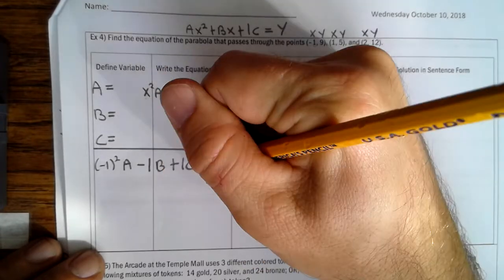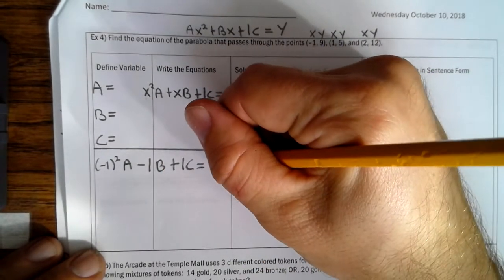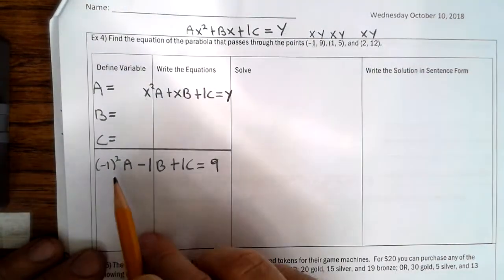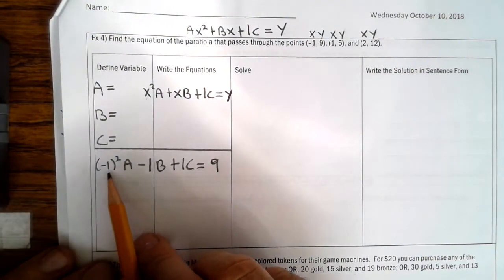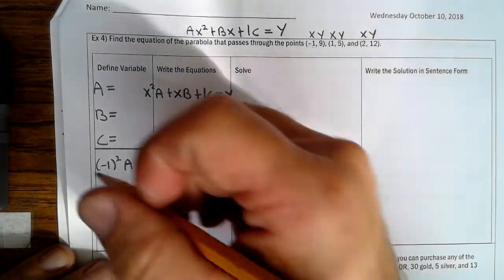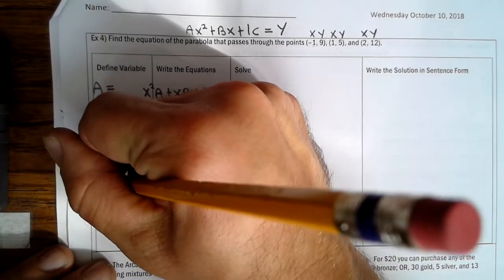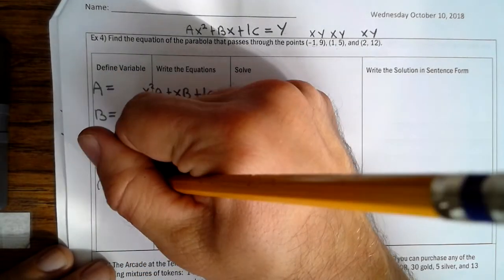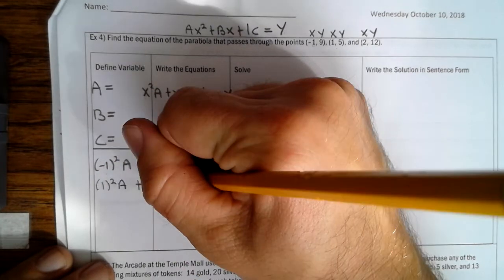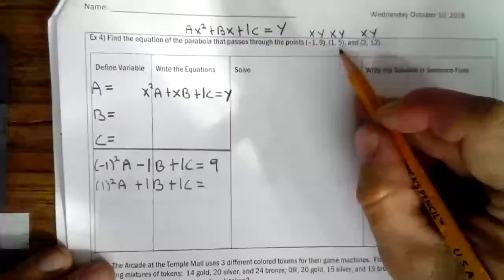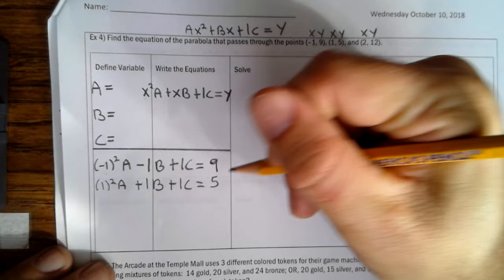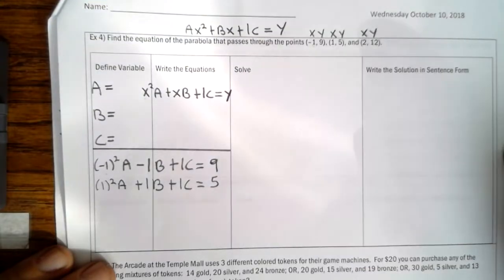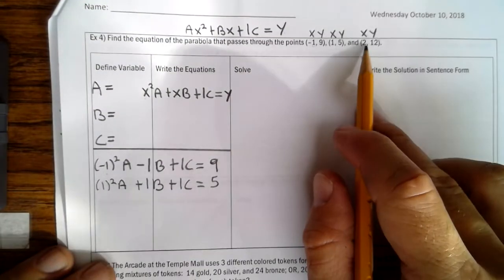So that's 1 squared a plus 1b plus 1c equals, the y value is 5. So now the last point, (2, 12). So 2 squared a plus 2b plus 1c equals 12.